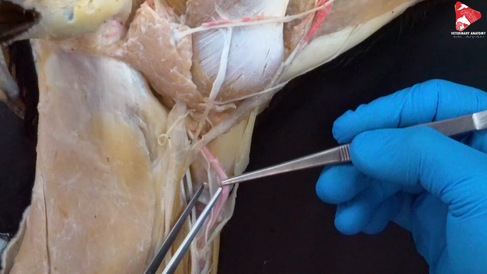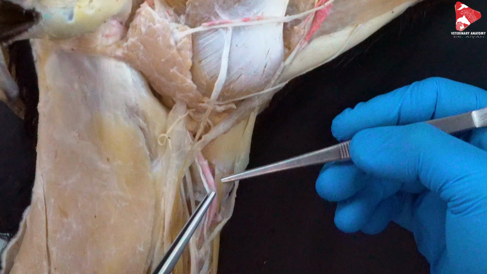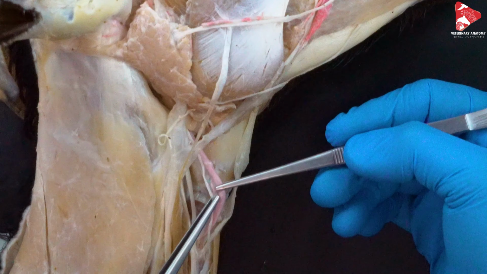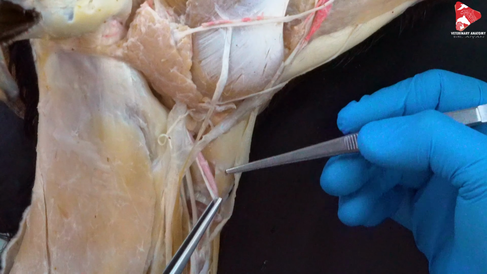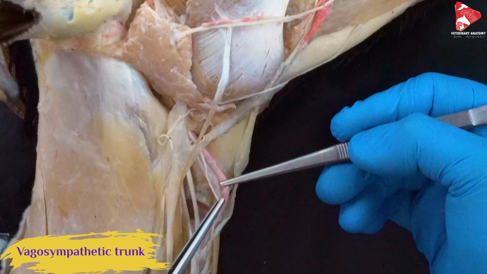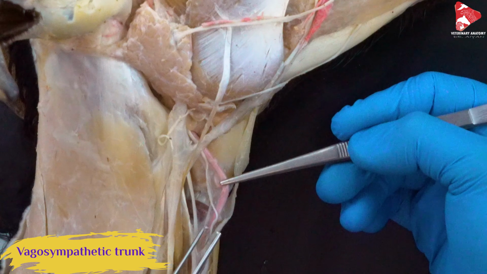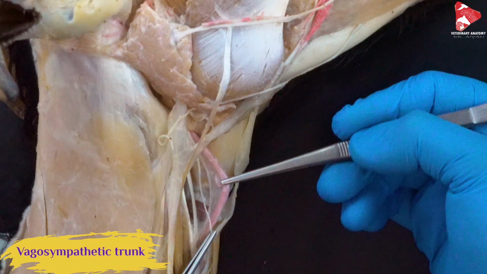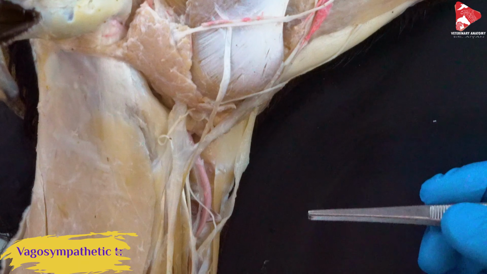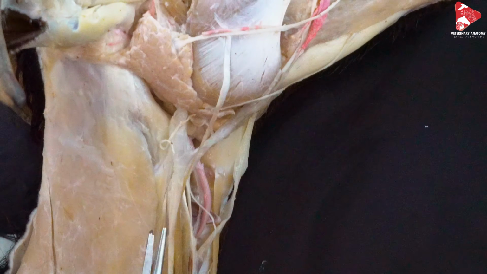Next to the common carotid artery, here we can see this nerve which moves all the way next to and adheres to the common carotid artery. This is the vagosympathetic nerve, or vagosympathetic trunk. So that's everything for this area.